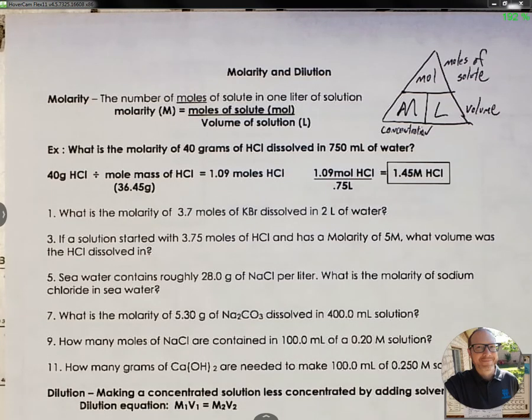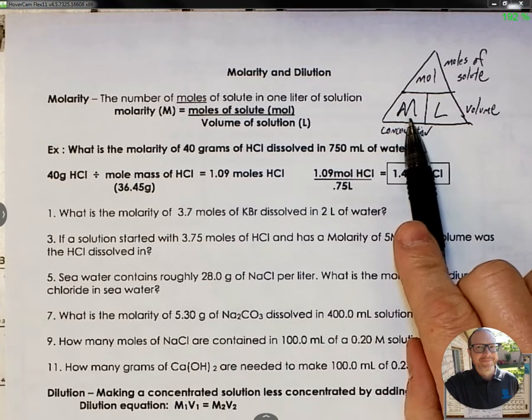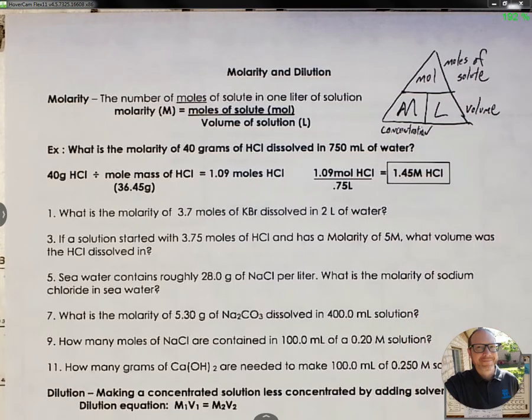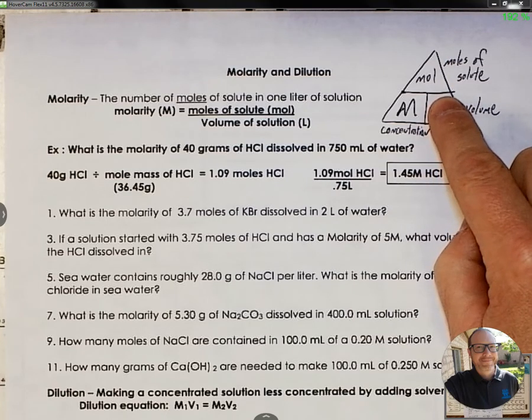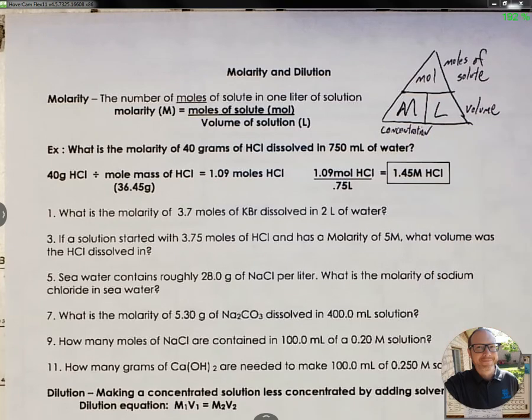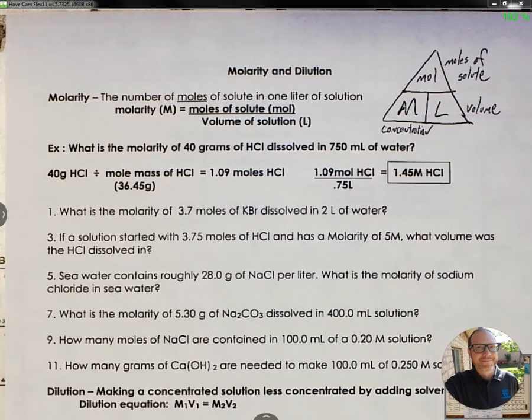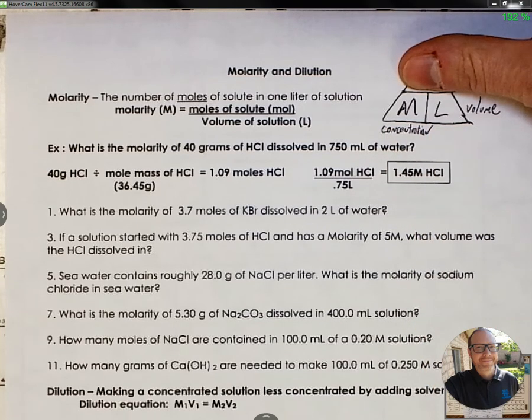And just like any magic triangle, the way you use this is you take a look at what the problem is asking you for, and you cover it up and do what the triangle tells you to do. So, case in point, if I want to find the volume of the solution, and I know both its molar concentration and how many moles are dissolved in it, then I just cover up what I'm looking for, and it's just going to be moles divided by molarity. If I'm looking for how many moles are dissolved in the solution, but I know its concentration and its volume, then I cover up moles, and it's just going to be concentration times volume, since they're side by side.